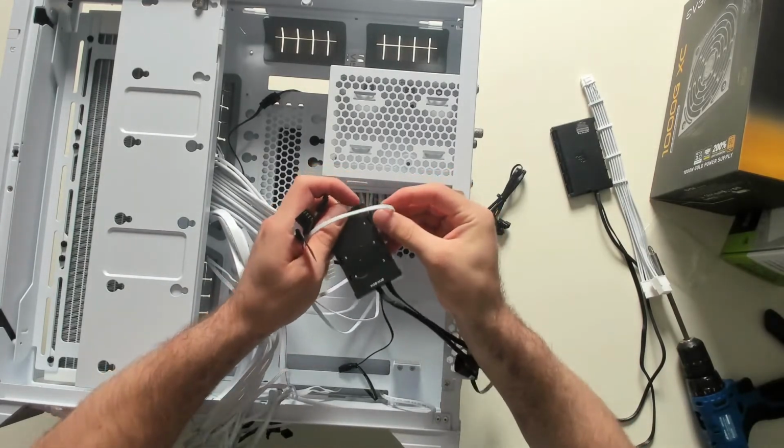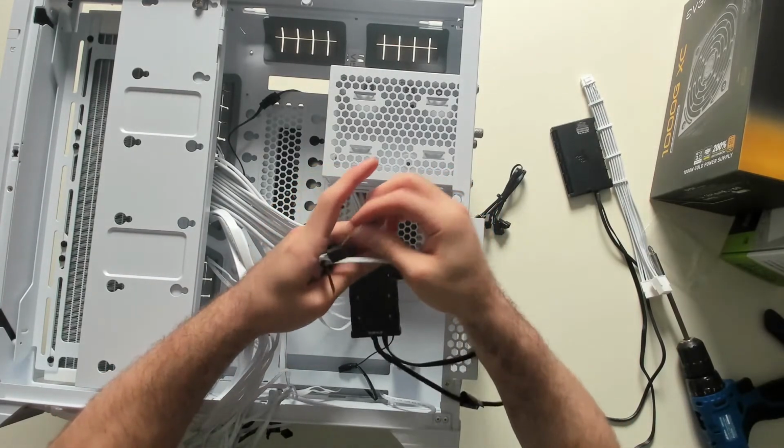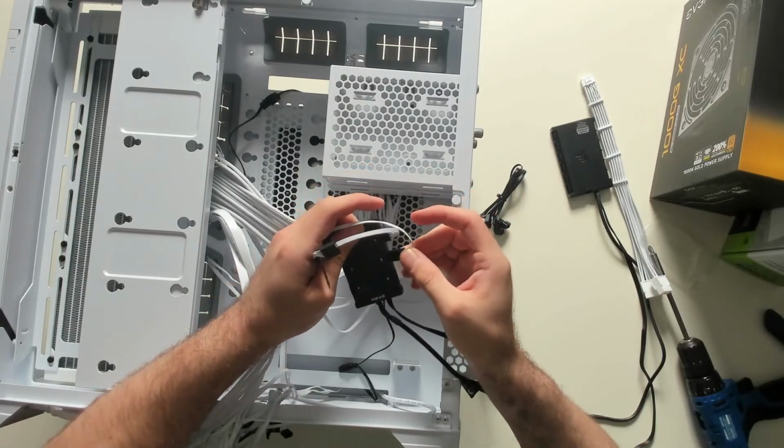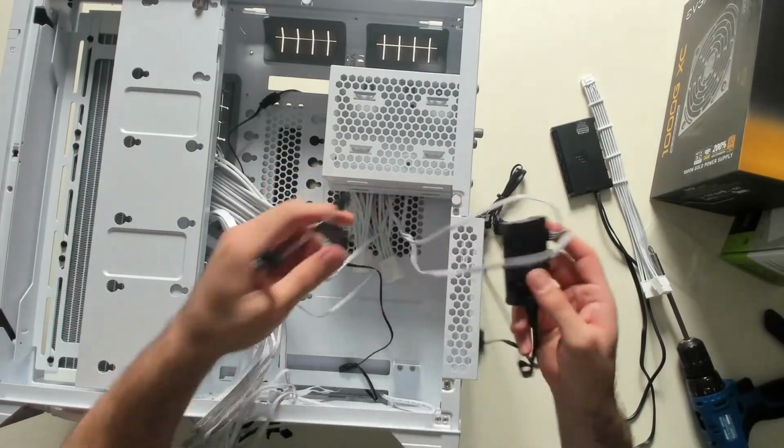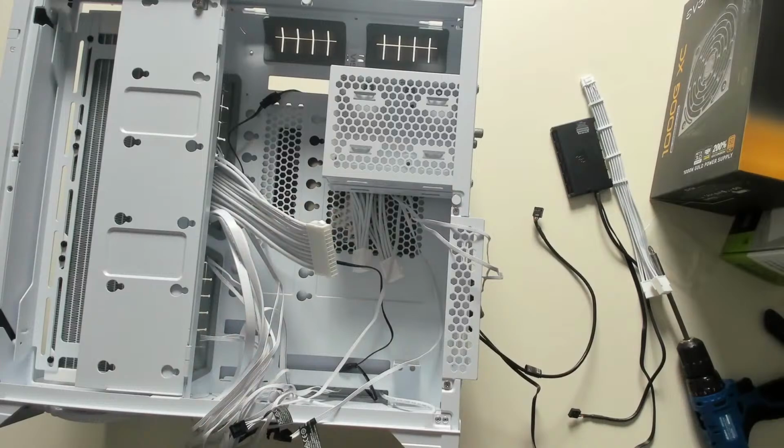And they're labeled 1 and 2. So here we go, 1 and 2 for those 2 back fans. And then we'll throw it on this splitter here. Sorry, but this time it's going to look like a mess.